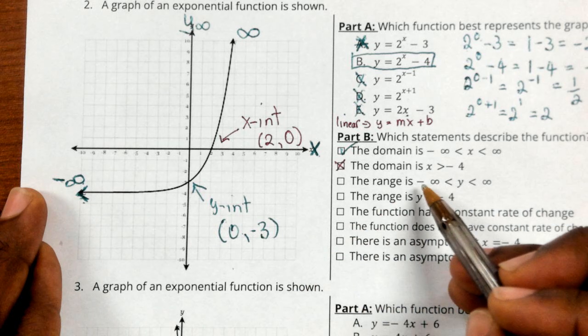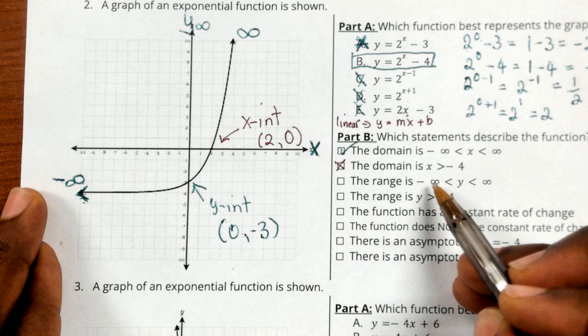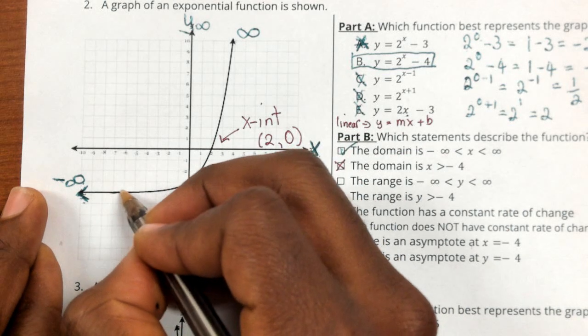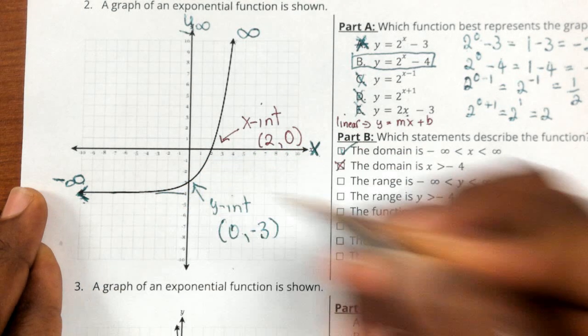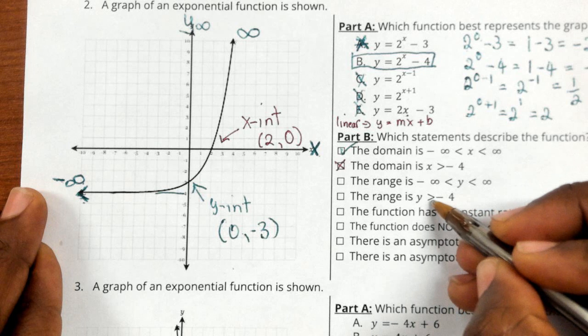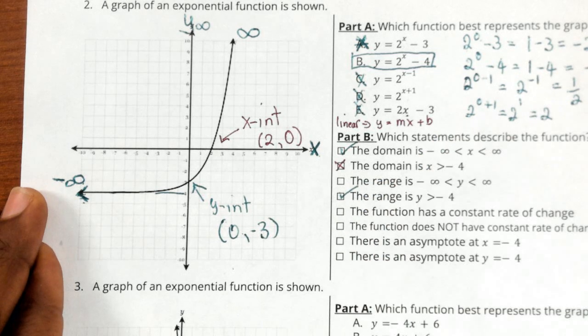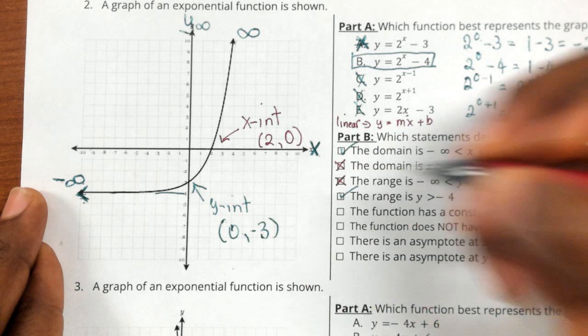This would not be correct because we're not starting at negative infinity, guys. We're starting at -4. This is where my line started, at -4. So I would say it's all the numbers bigger than -4. So this will be the result, and this one is incorrect.